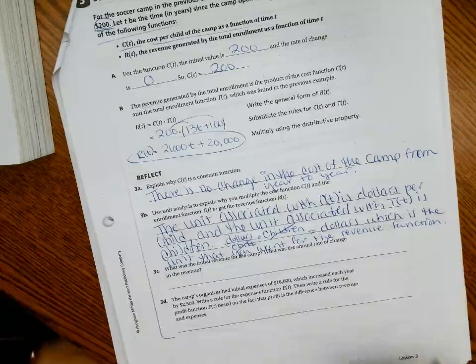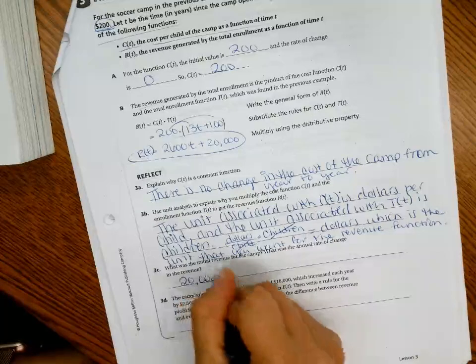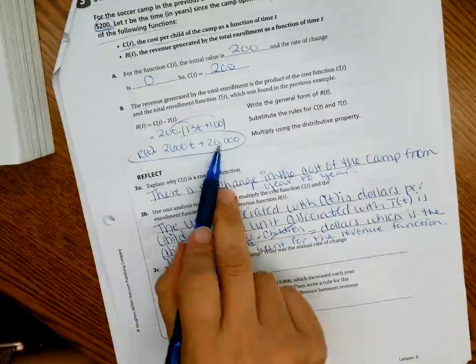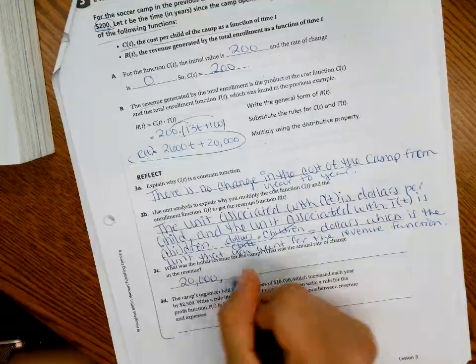What is the initial revenue for the camp, and what is the annual rate of change in revenue? So the initial revenue is $20,000, right? The initial revenue. And the rate of change is $2,600 per year.